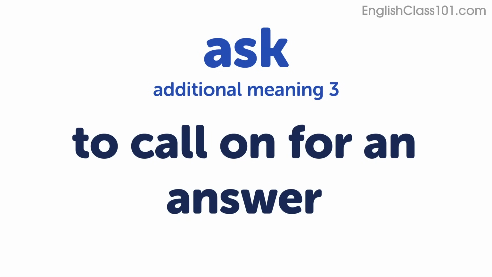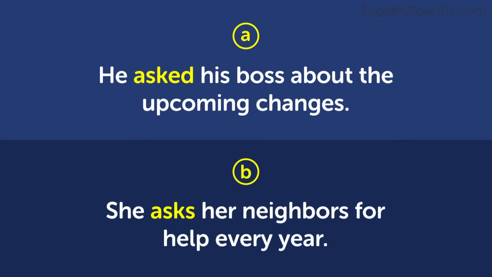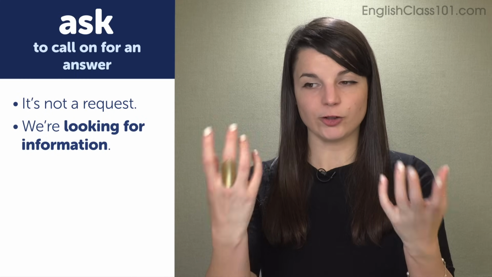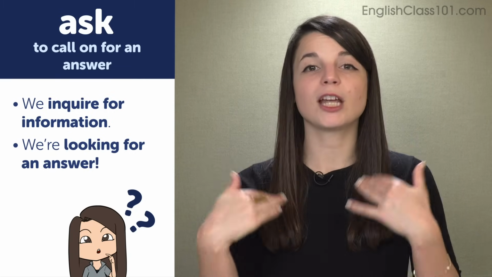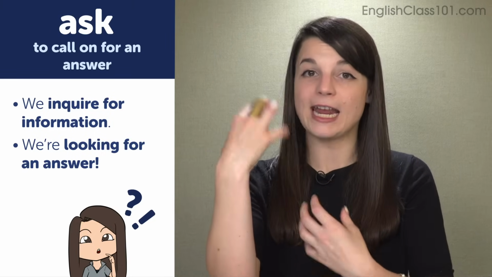The next meaning is to call on for an answer. Here are some examples. He asked his boss about the upcoming changes. She asks her neighbors for help every year. So to ask in these cases, it's not quite a request, but rather we're looking for information. We're looking for an answer. We have a question about something, or we need some information, and so we inquire for information. I suppose you can think of it like making an information request in that way. But we're looking for some kind of answer. We go to someone to get information, to get an answer about a question.